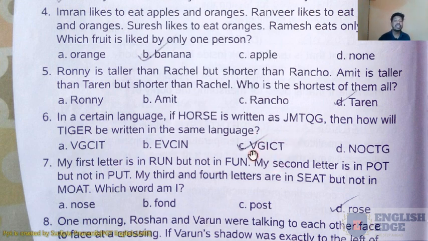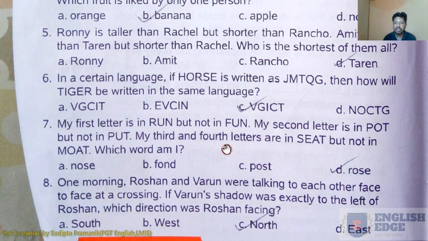Why is VGICT the correct answer? You have to think twice. It is logical reasoning. It is very, very important for you. It will help to grow your thinking capacity, thinking power. The more you try to solve this, the more the power and capacity of thinking will increase in you. Okay, so now let's go to question number 7.